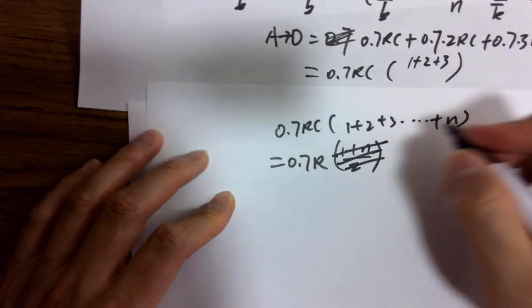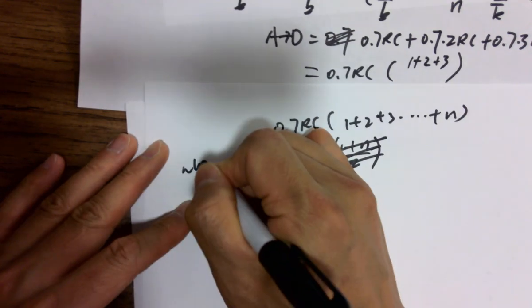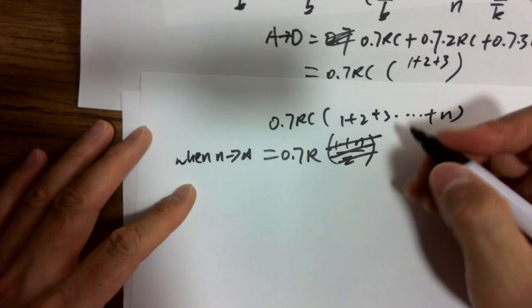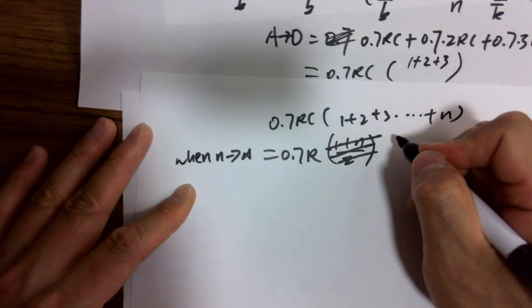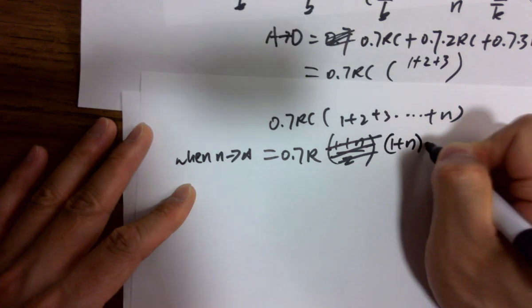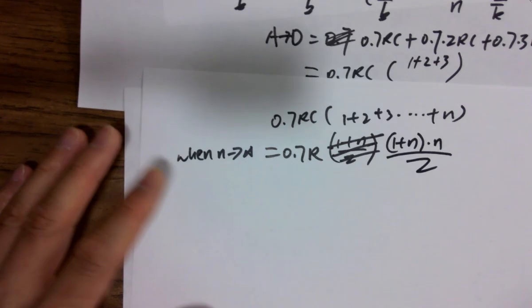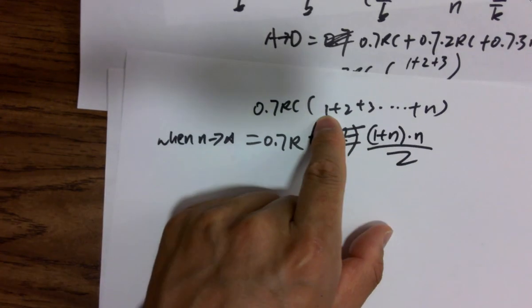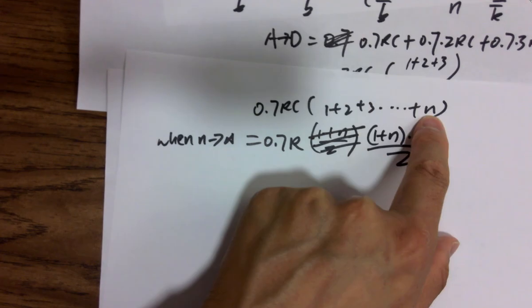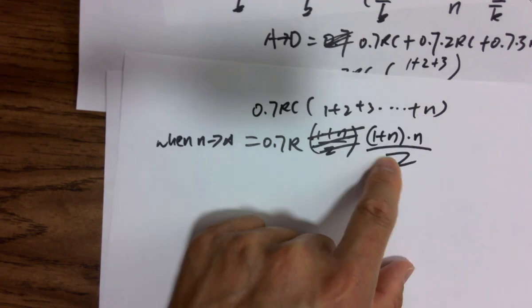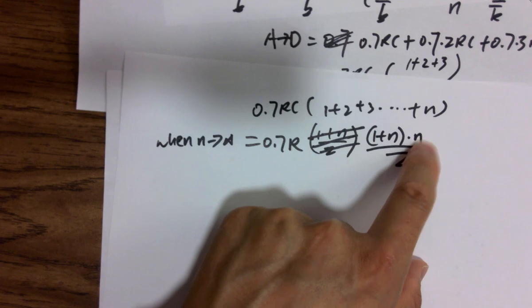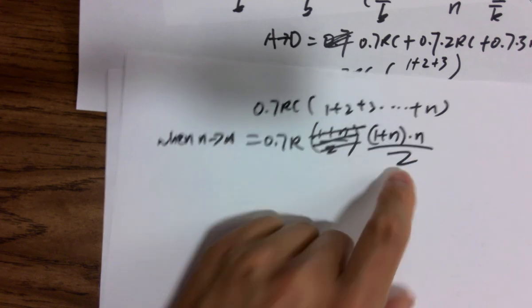So when n is large, when n is close to infinite, then it's 1 plus n times n divided by 2. That's just an equation existing. We don't have to dig too deep into it. So just calculate the summation from 1 until n. The summation's equation is the first plus the last, times the number of numbers in there, divided by 2. So that's how you calculate it.